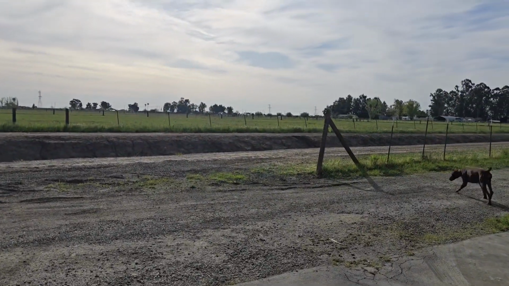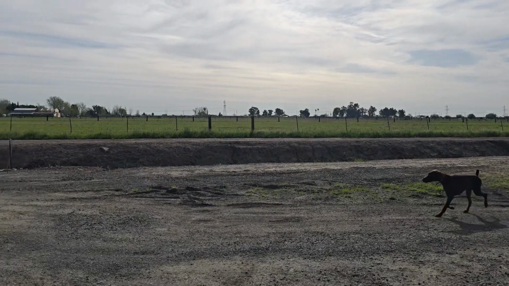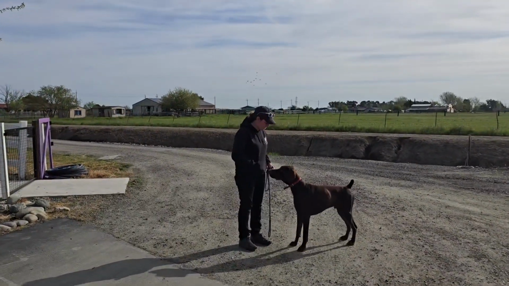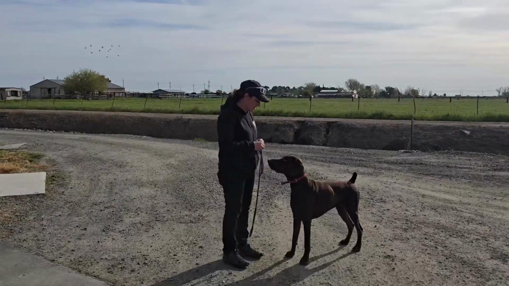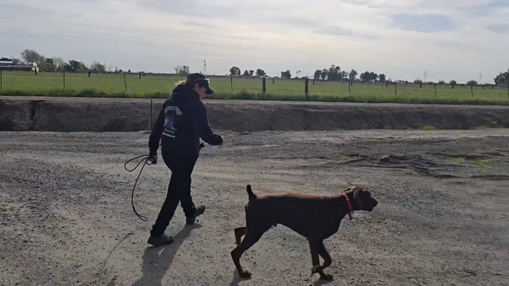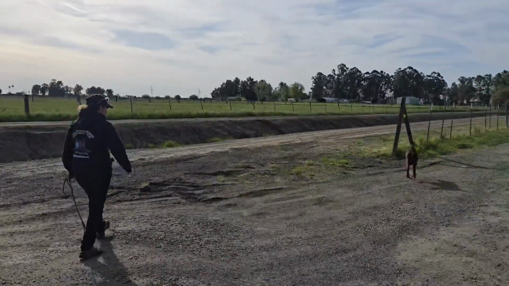Rusty, come. Yes. Good boy. So the rule for come is he's got to come all the way back to me and stay with me until I tell him, okay, free. Then he's allowed to go do whatever he wants.